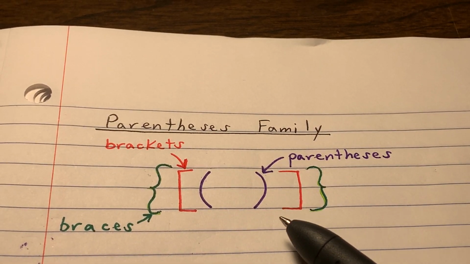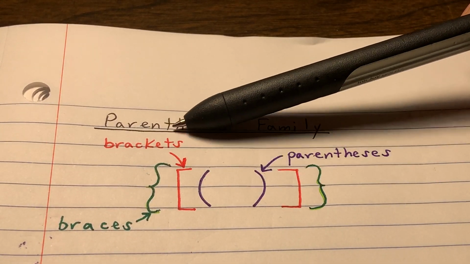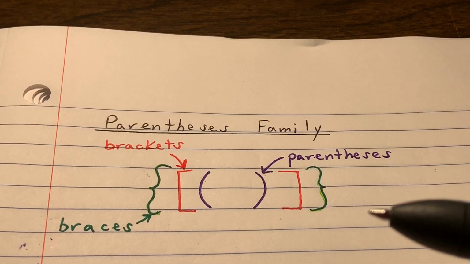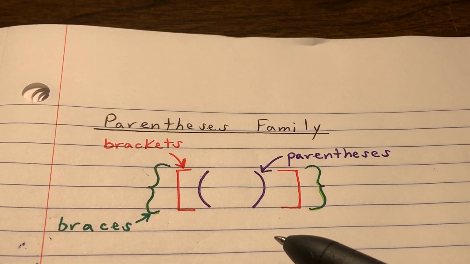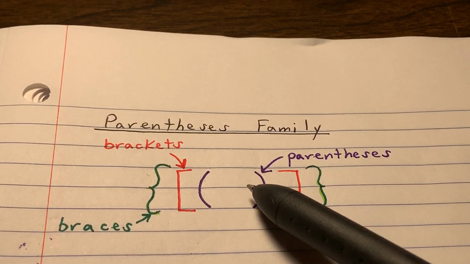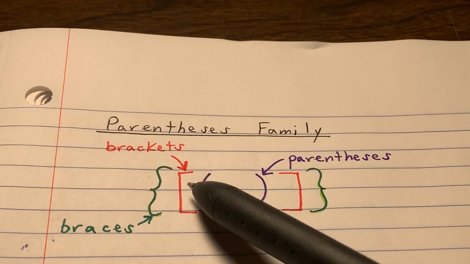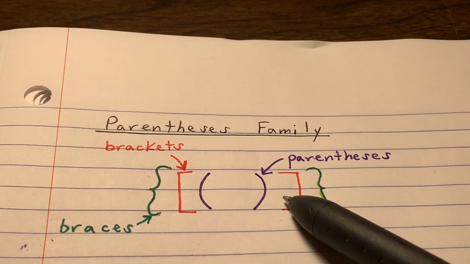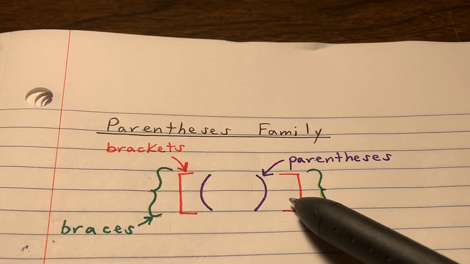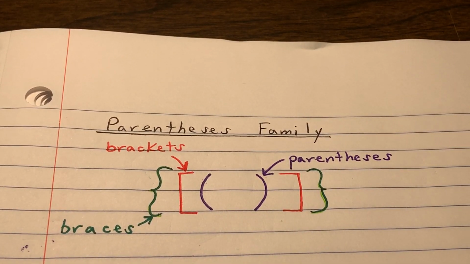But ladies and gentlemen, all three of these family members are still considered parentheses, which means that you must do all of them for step 1 of PEMDAS, meaning solve what's inside the parentheses first. Now work your way from inside out, and now solve what's inside the brackets second, until you get it down to one number, right? And then you solve what's inside the braces last, if you have all three family members for the parentheses family.